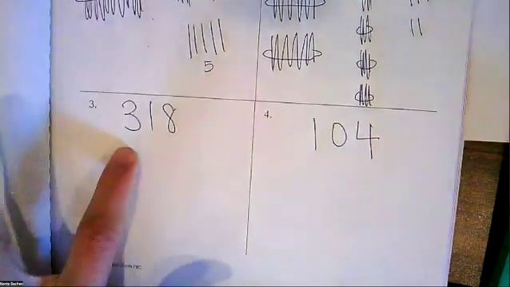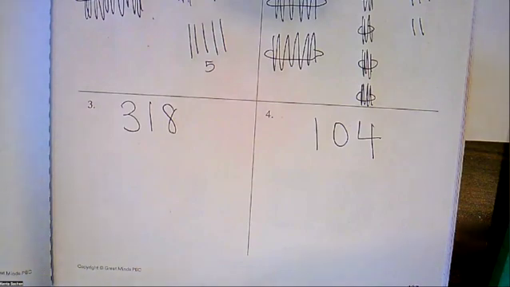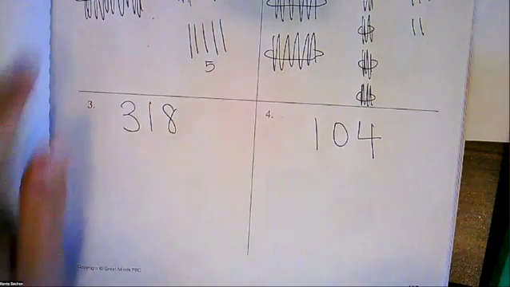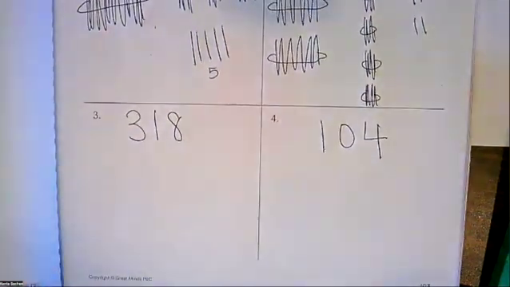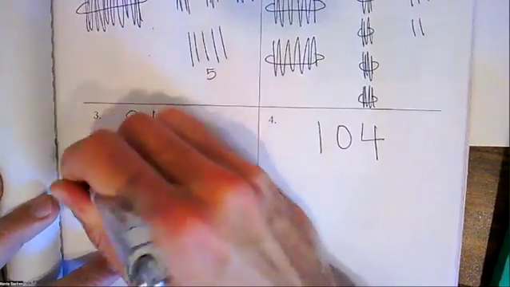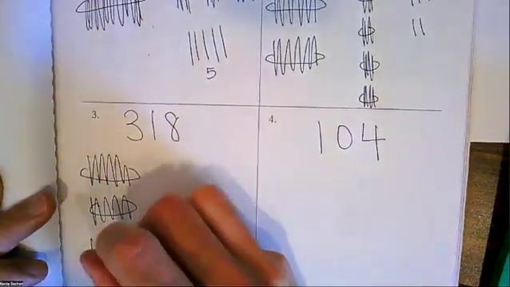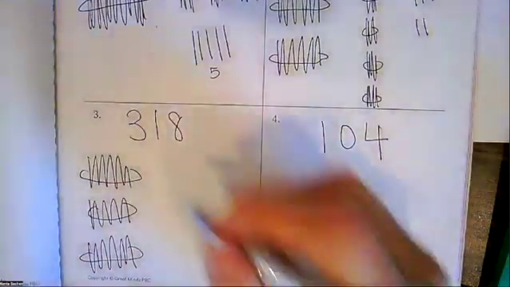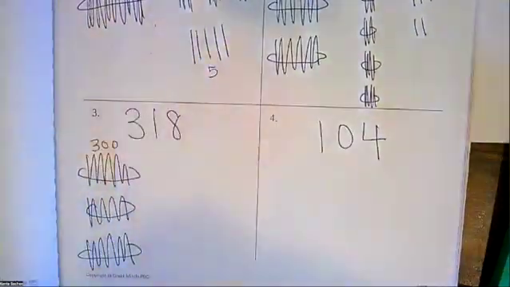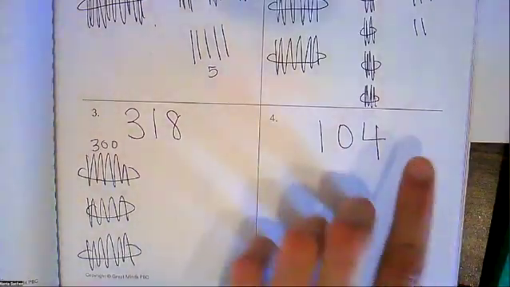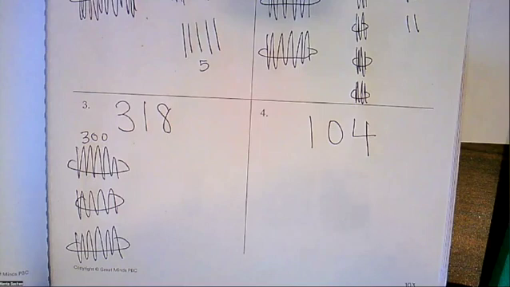Okay. Number 3. How many 100s did you draw, Shanti? How many big 100s groups did you draw for this number? 3, very good. 100, 200, 300, right? If you need to fix your work, please do that. 300. Good job. How many 10 groups, right? These smaller groups. How many 10s did we have here?